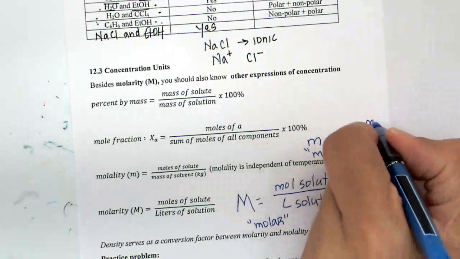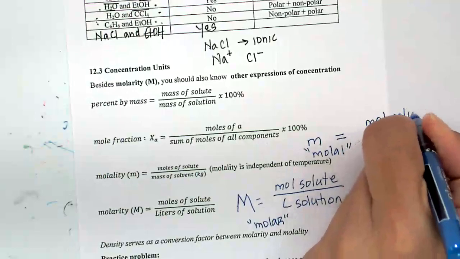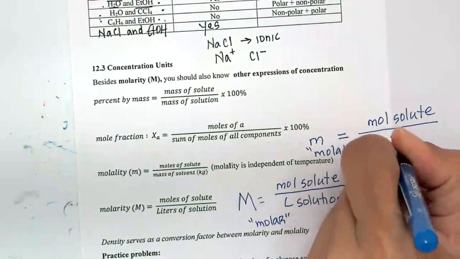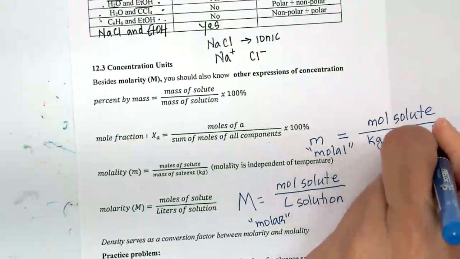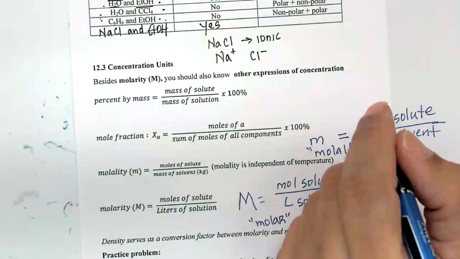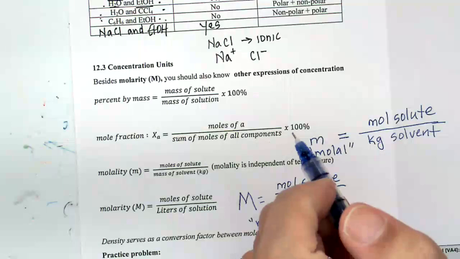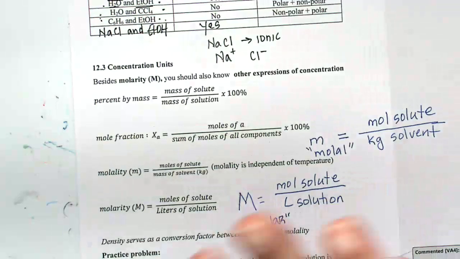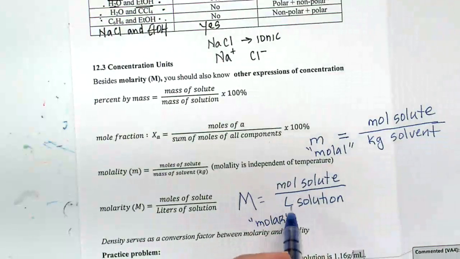Now the new one for us in Gen Chem 2 is molal, or molality. This is moles of solute over kilograms of solvent, lowercase m. So on the exam, make sure you know the units. It's very simple, everybody should get the points.